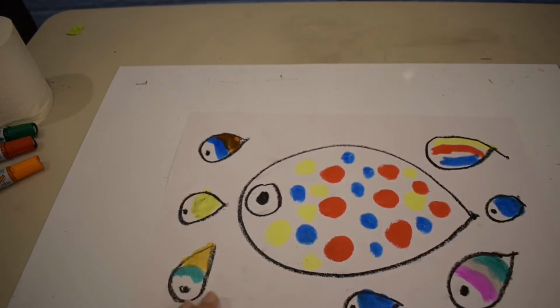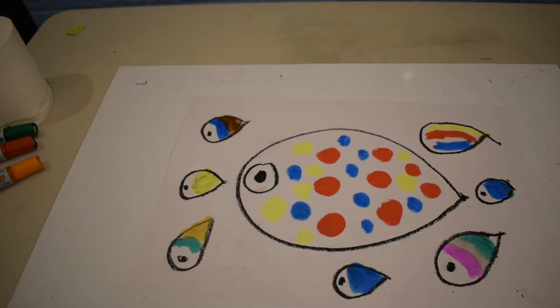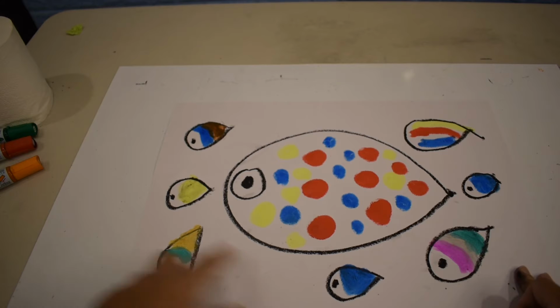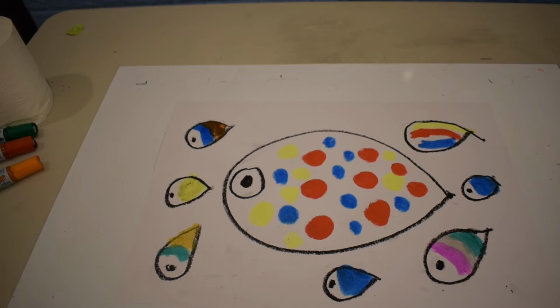Okay, and so there you have some of your fish. Maybe you want to add fins, or maybe you want to add tails, or maybe you want to just leave it just like this. So, in the next part, I'm going to show you how you can mix the paint sticks with water.